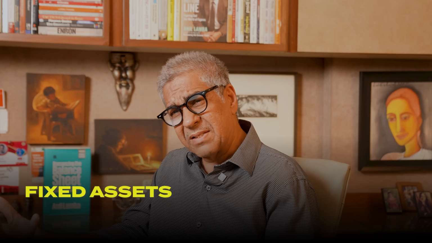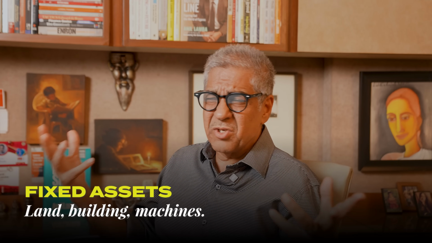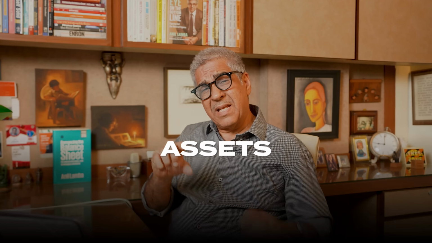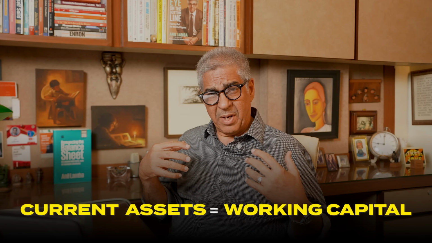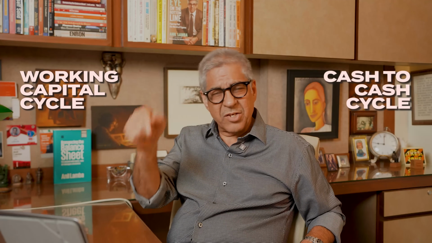They are called fixed assets. The land, the building, the machine. Why will they not bring the money back? Because you didn't buy them for sale, you bought them for use. But the assets that appear under a heading called current assets, which represent working capital, will actually bring the money back usually in less than a year, in a few months in fact. In fact, the working capital is called the working capital cycle or a cash to cash cycle.